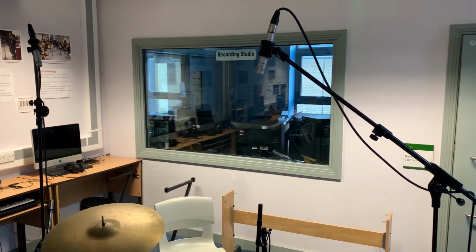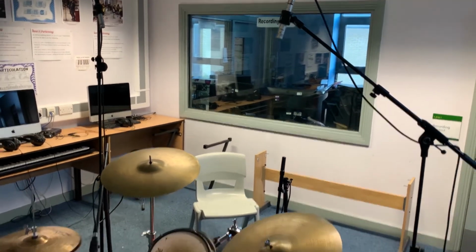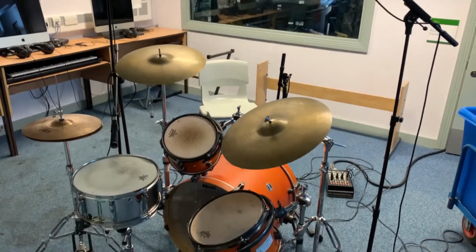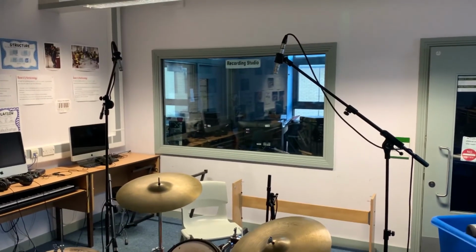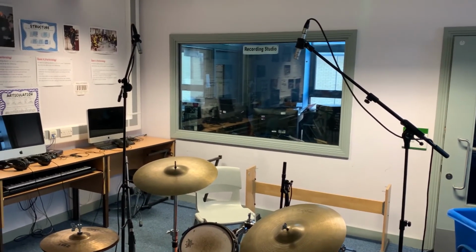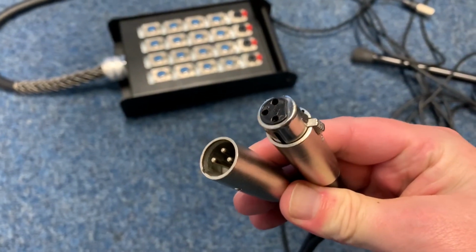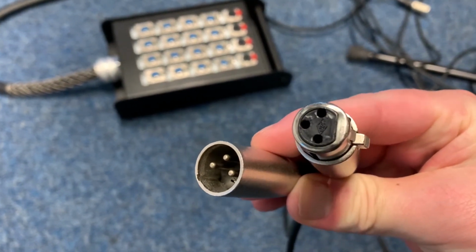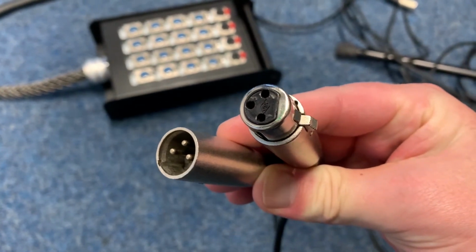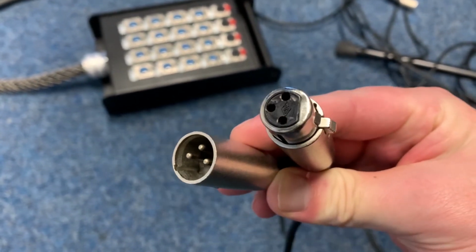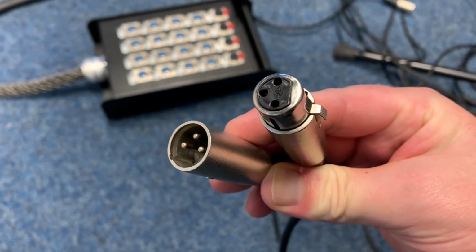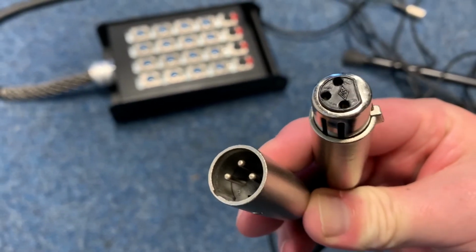We use the boom stand to get them right over the top of the kit. These are Samson CO2 microphones. Microphone cables have 2 ends. There's a female end with the holes and there's a male end with the pins. The female end connects to the microphone and the male end connects to the wall box.